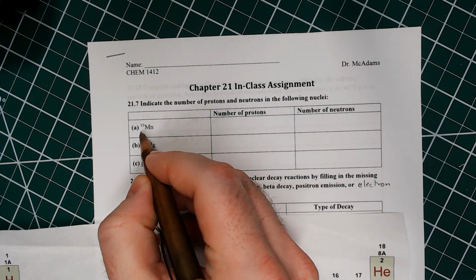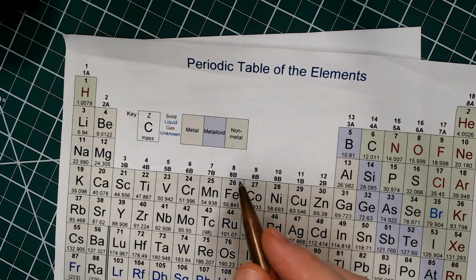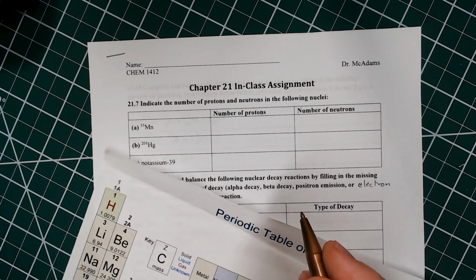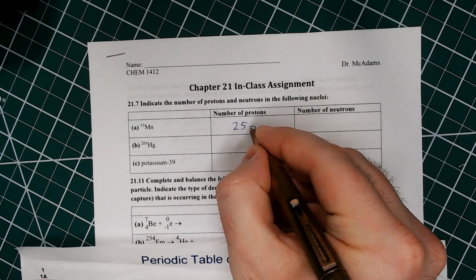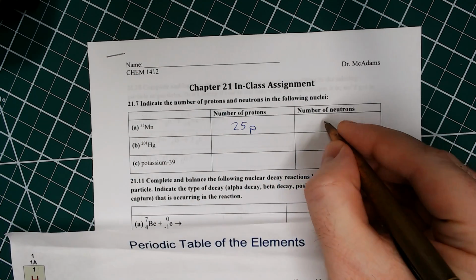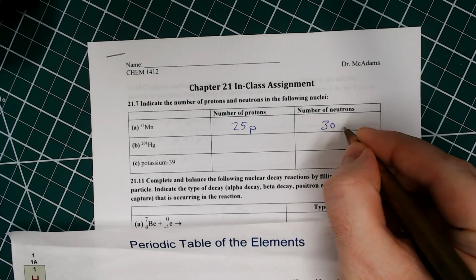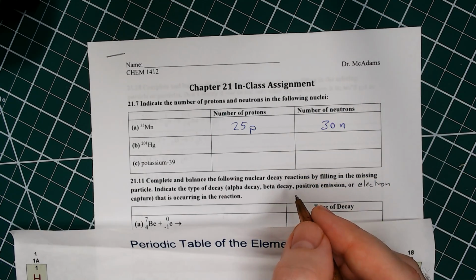Manganese 55, and you'll see that the atomic number is not given on here, so we'll have to look and see where manganese is. There's manganese at 25, so the number of protons is 25. For the number of neutrons, it'll be 55 minus 25. If you're not feeling very confident, you can break out your calculator, but that's 30.